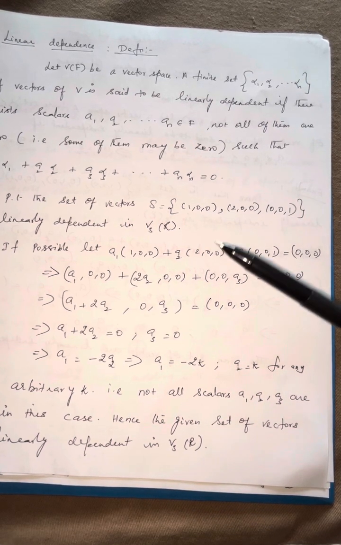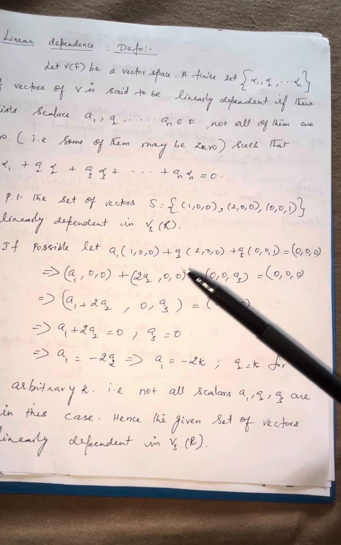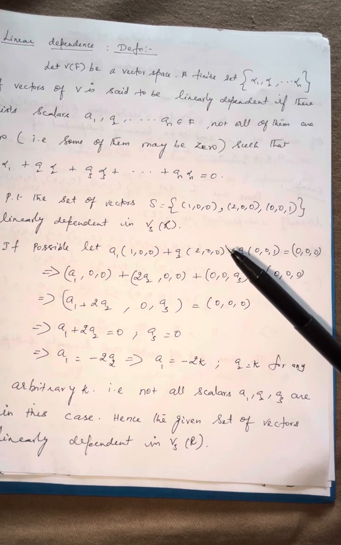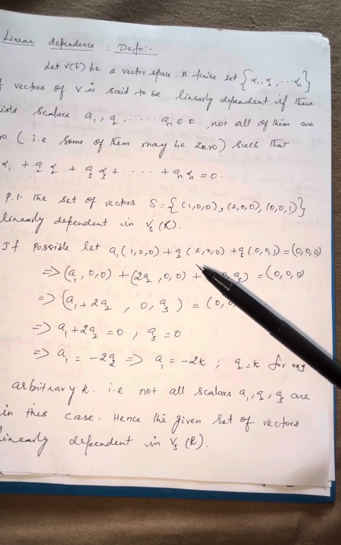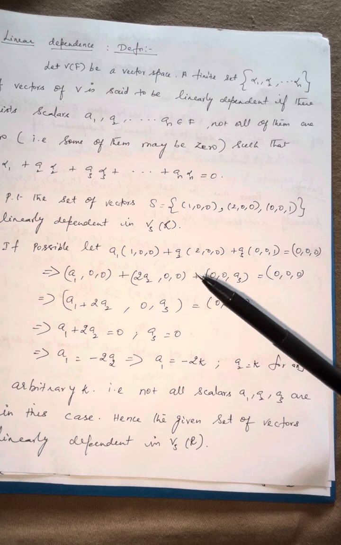So that is the way to find whether a given set of vectors is linearly dependent or independent. In linear independence, you get all the scalars to be 0. In linear dependence, any one of the vectors will be depending on the other vector, hence it is linear dependence.